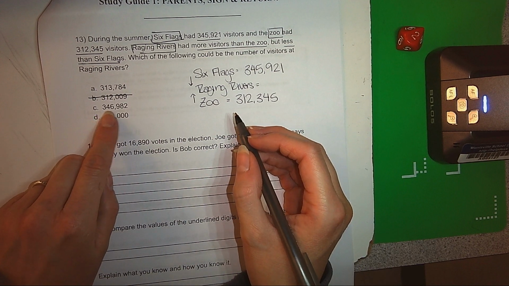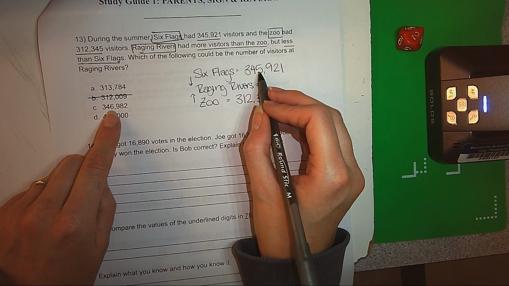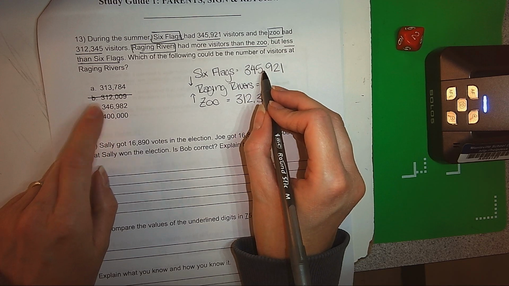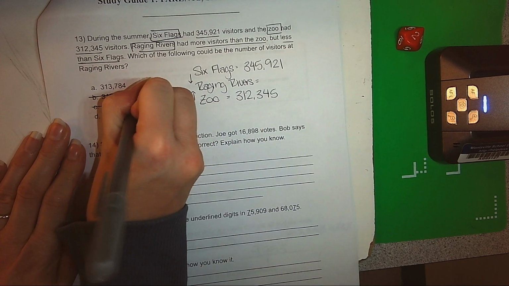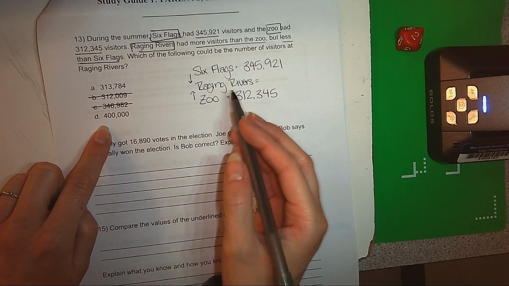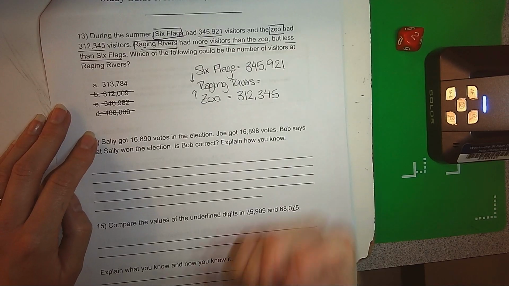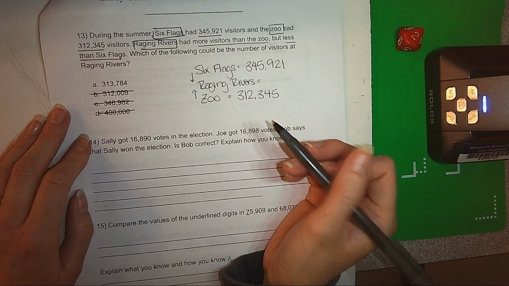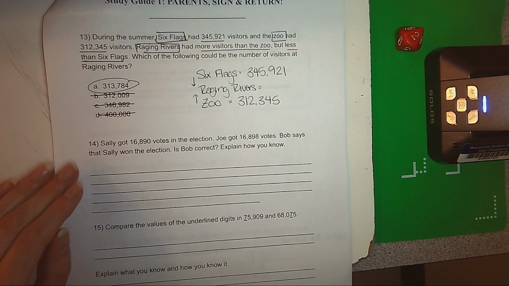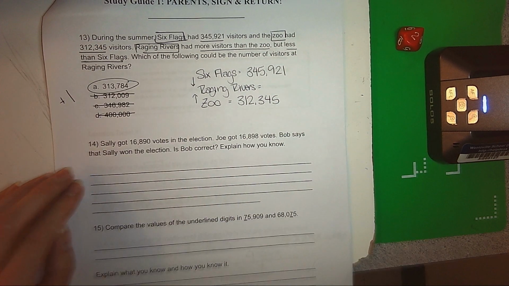C says 346,982. Well, 346,000 is bigger than 345,000. So no matter how many hundreds this has, this is definitely going to be a bigger number. So Raging Rivers was less than Six Flags. This is not an option. 400,000 is clearly bigger than any of my options. And Raging Rivers was not the most popular. Six Flags was. So that can't be my option either, meaning my original instinct that A was correct is going to be my final answer. If you found A, give yourself a point for that question.